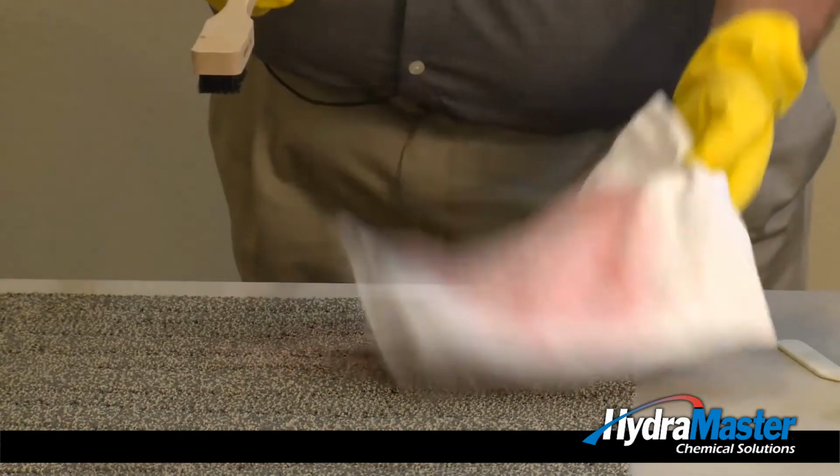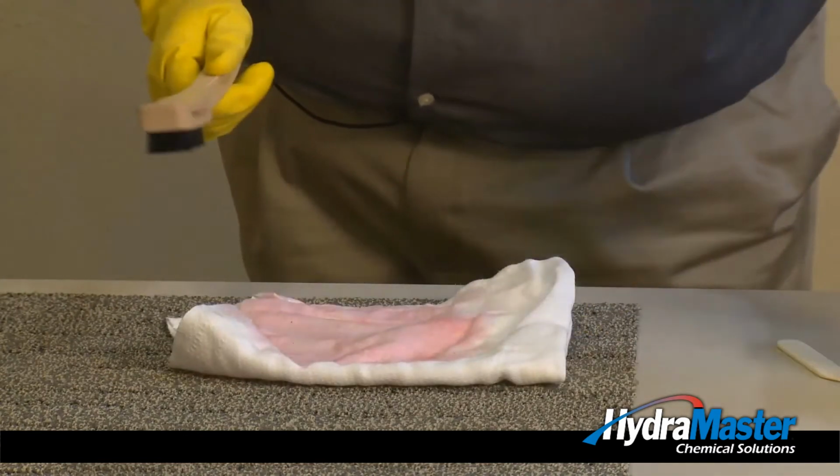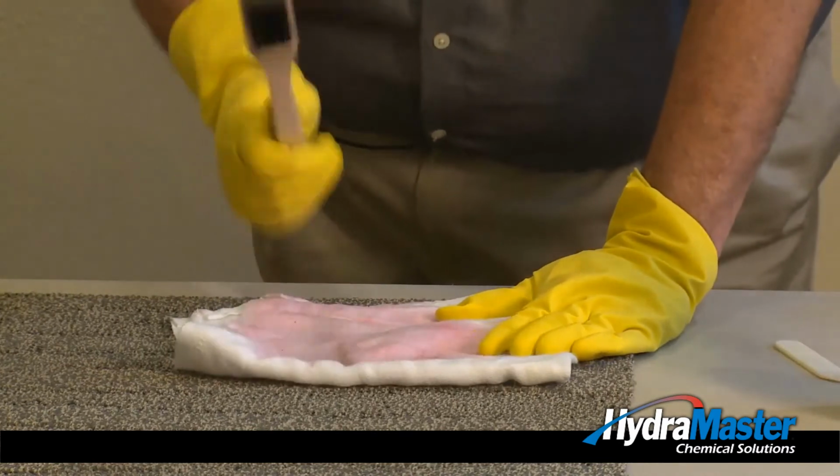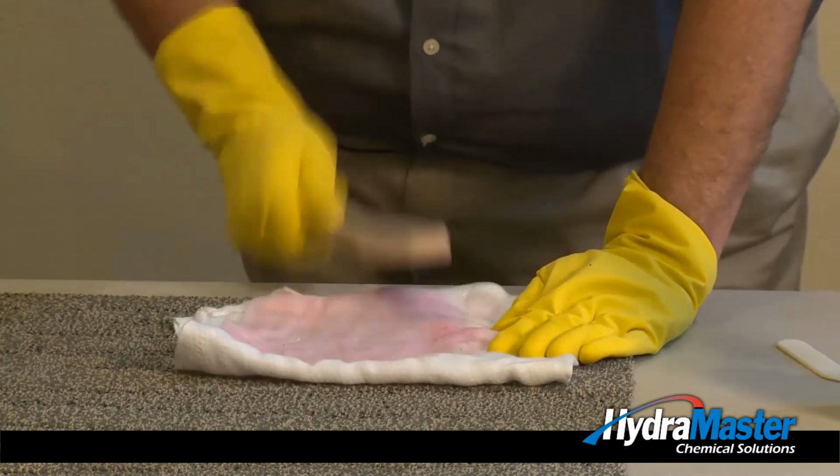So as you can see, we are getting a lot of color transfer with our Spotmaster Pro, our basic first response spot solution.